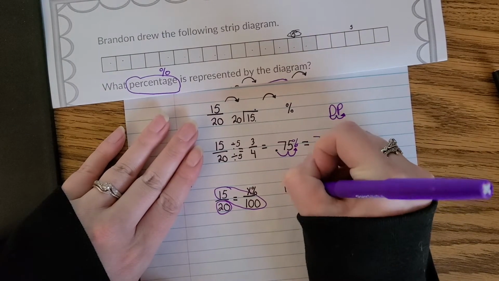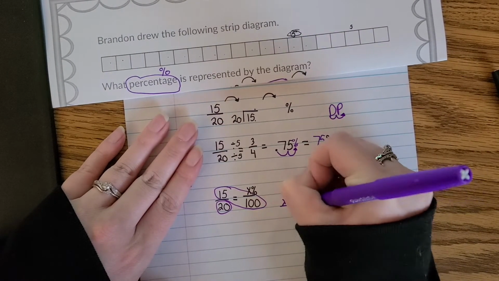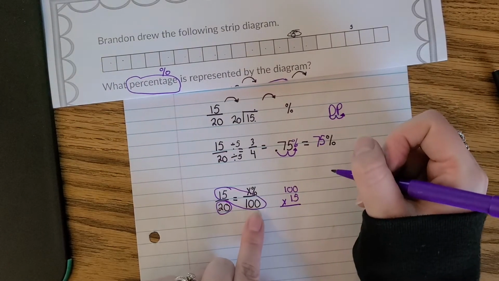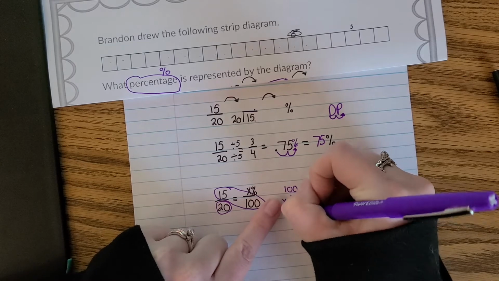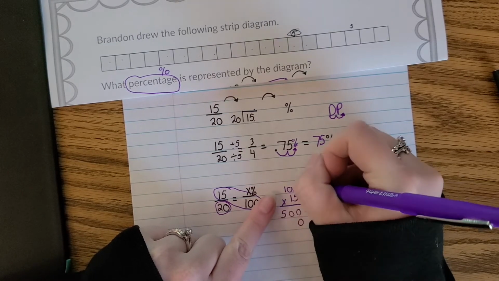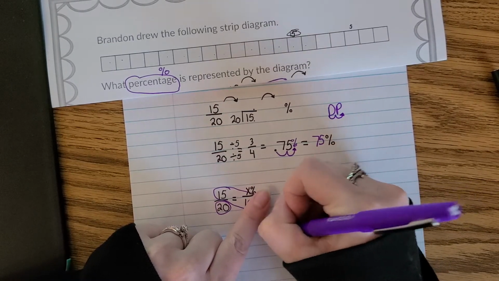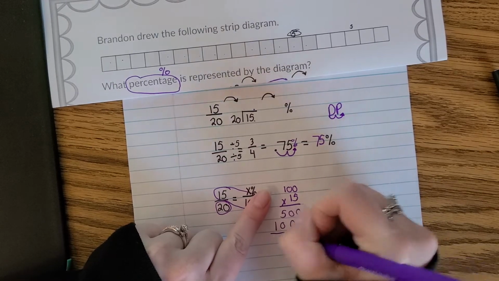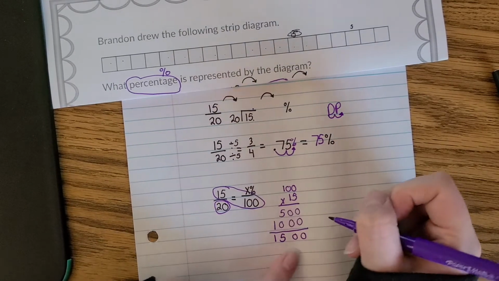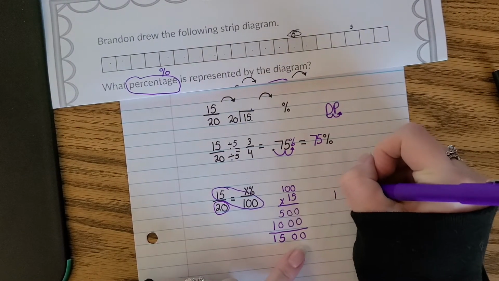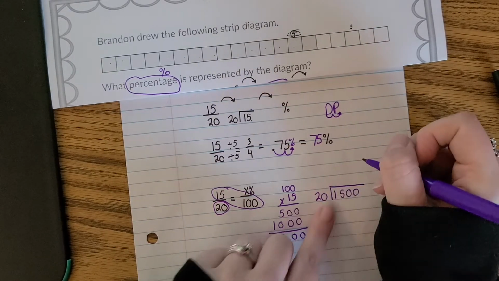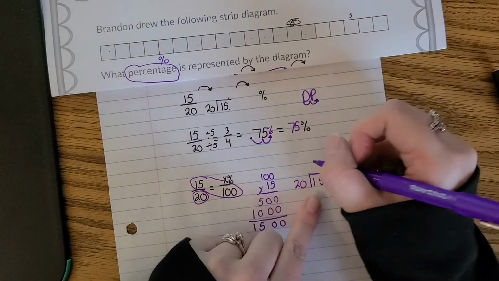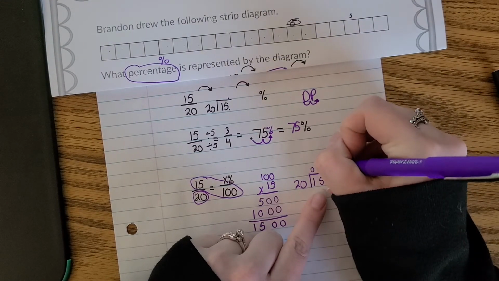So 100 times 15. If you know your patterns, you know that multiplying by 100 will just add 2 zeros to the end, but let's test it anyways. Okay, 1 times each, and then add, and I get 1,500 divided by 20. Okay, 20 does not go into 1 or 15.